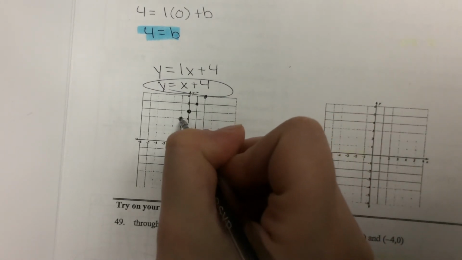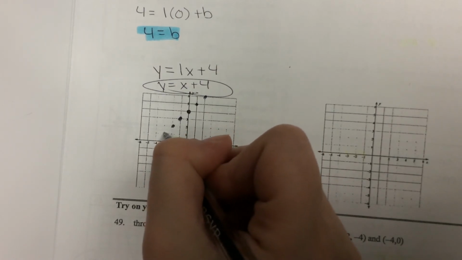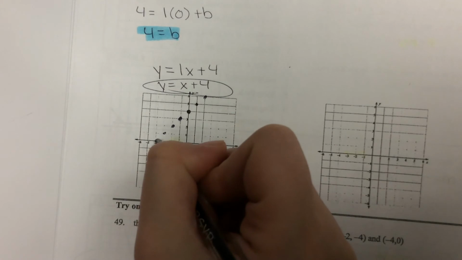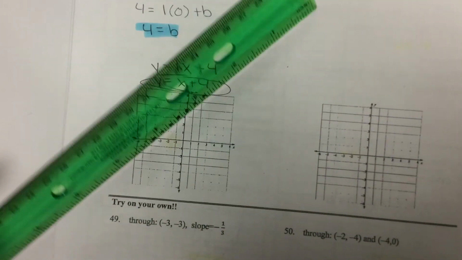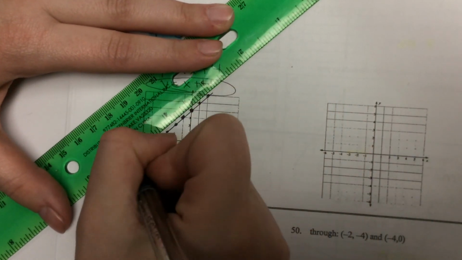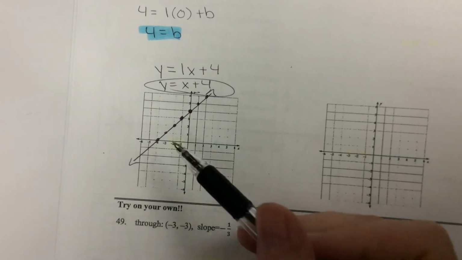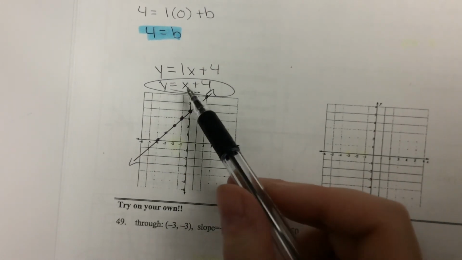Let's go down here. Over 1, down 1, over 1, down 1. Okay, so we're just going in reverse so we can get some more points for this graph. Connect with a straight edge. And there's the graph of this line. Now this one obviously is an uphill line because our slope is positive.